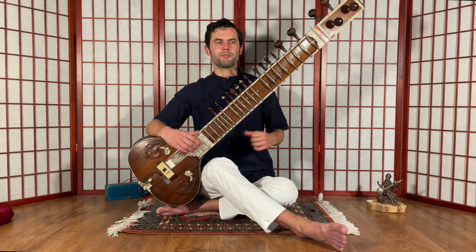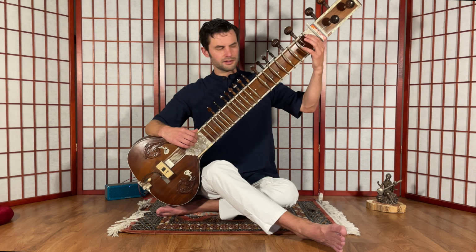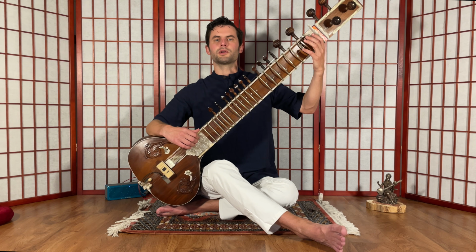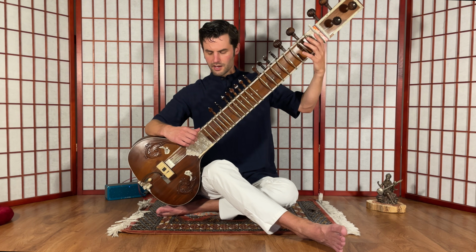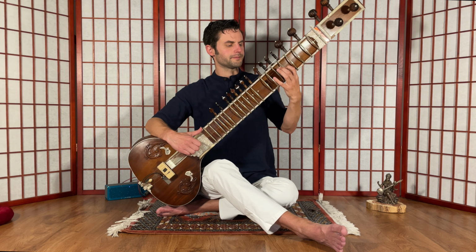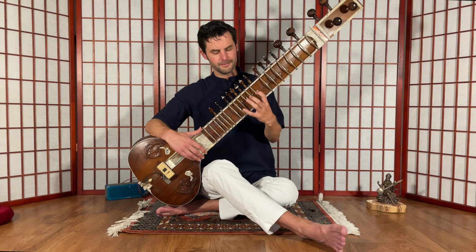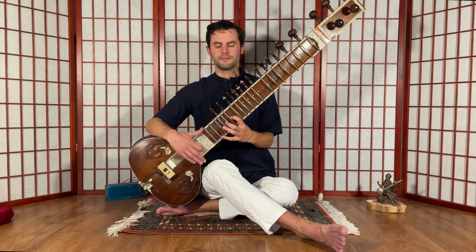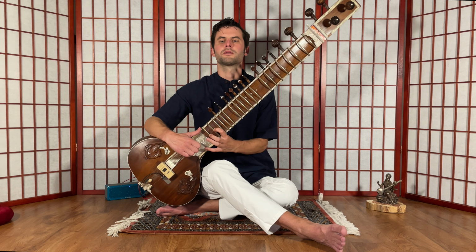So let's get this sapat going. This is a great pattern to practice. Starting on the second string, here we go. 3, 4, sa, re, ga, ma. Here's the mean.